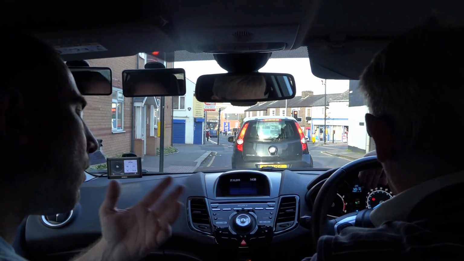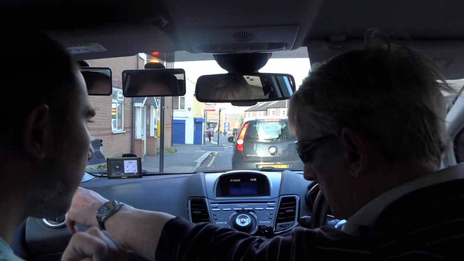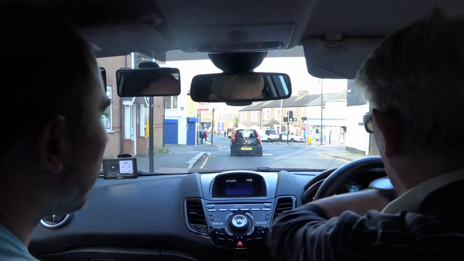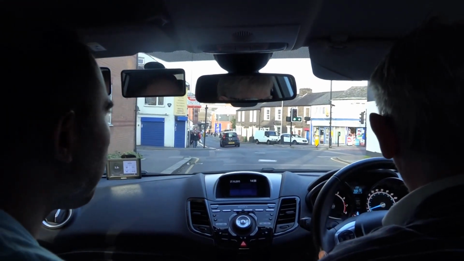It's a good idea to check your right door mirror for anyone overtaking. And as I'm going across, I look through these side windows, yeah? Yes. I'm going to wind this down so I can get a good look, yeah?